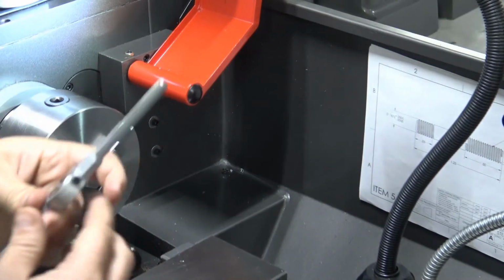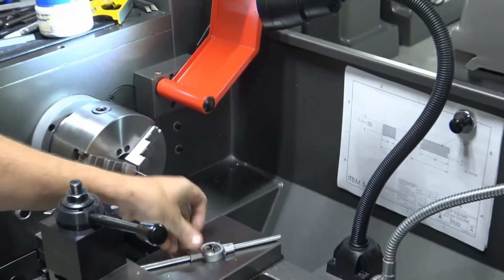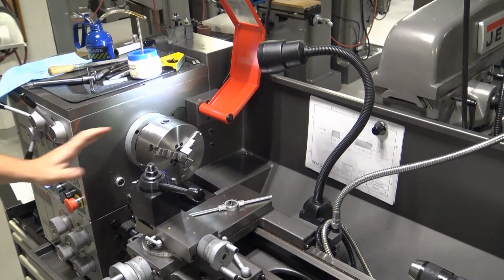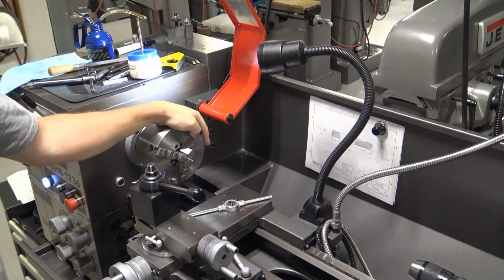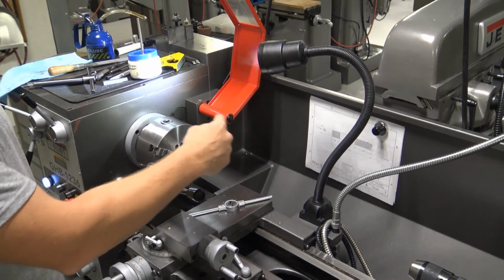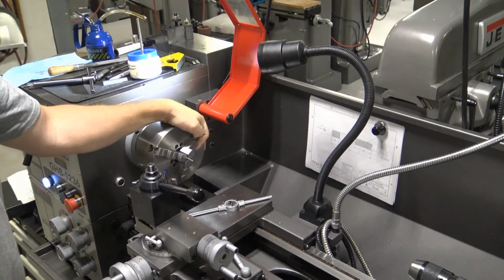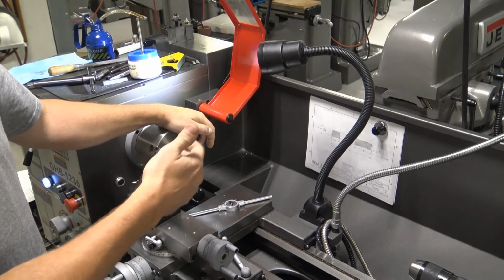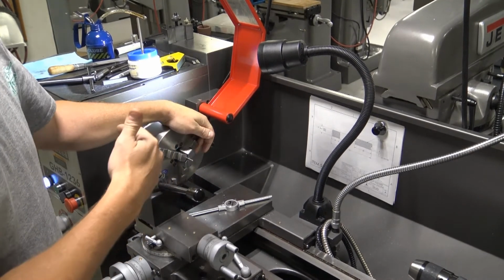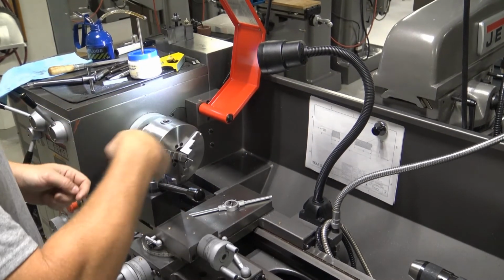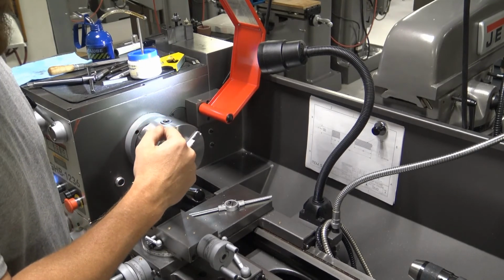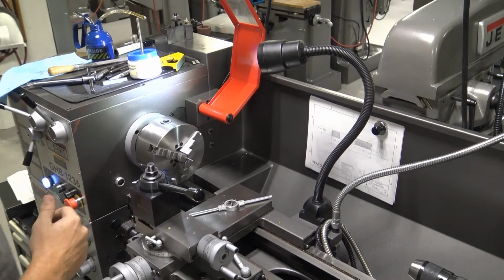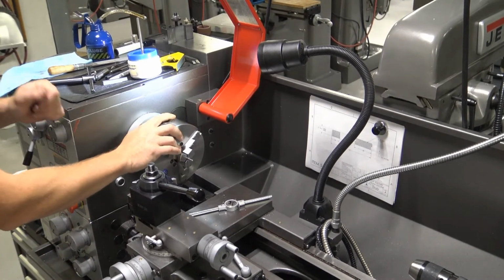The other thing we want to do to make our lives easier is put this headstock in a really low gear, because as we're cutting these threads, it's going to apply force, and if you're in a high gear, it's going to make this spindle able to be turned really easily. So you'd actually be turning the whole workpiece and chuck. So I like to put this in a nice low gear.